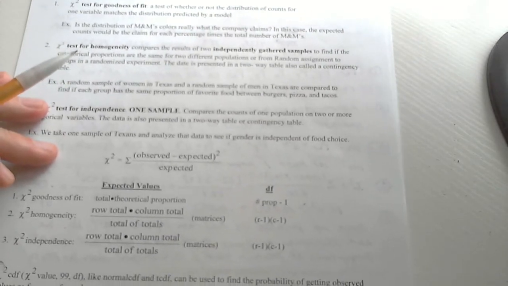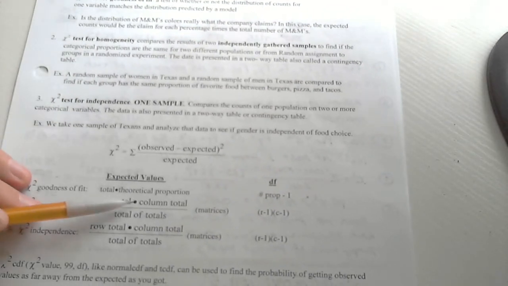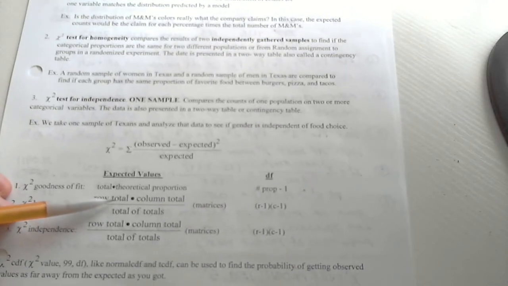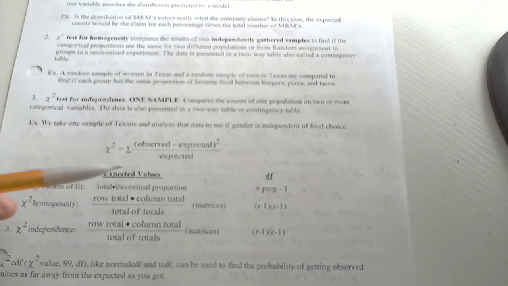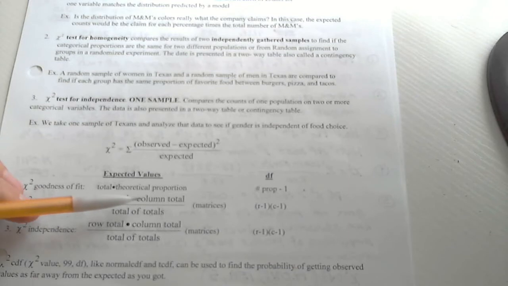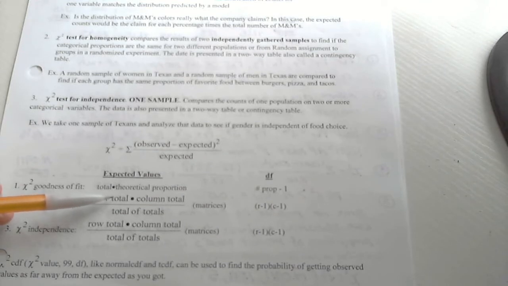When we get to a table, and fortunately our calculator is going to be able to do all of this for us in matrices, we're going to take the row total times the column total divided by the total of totals. Way back when we did marginal distributions and conditional distributions, we looked at totaling these columns for our two-way tables, so we should have some practice in doing this.